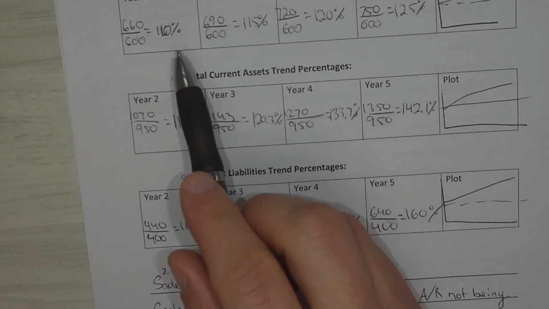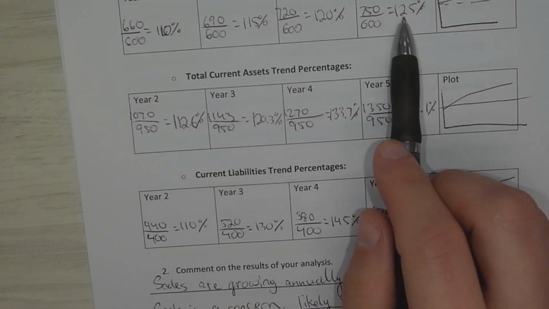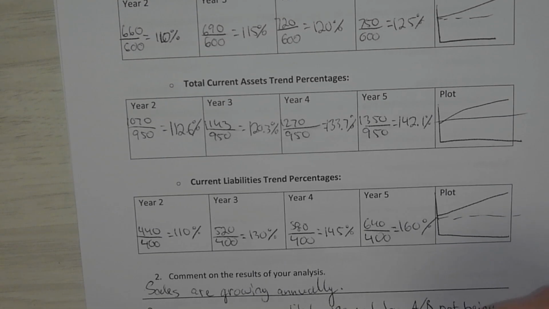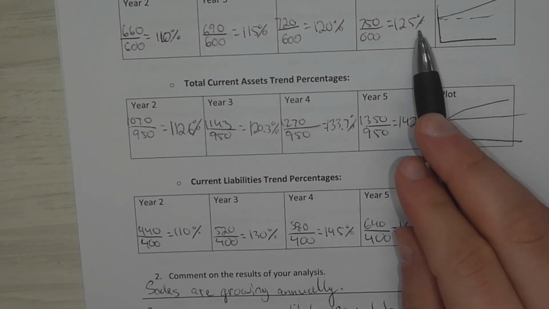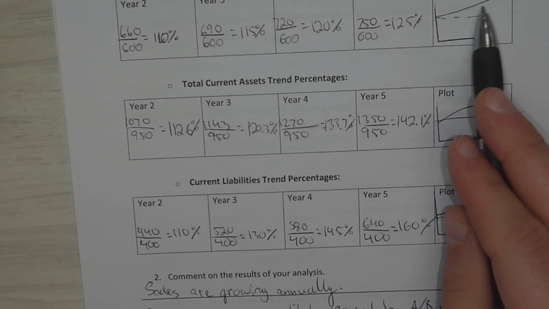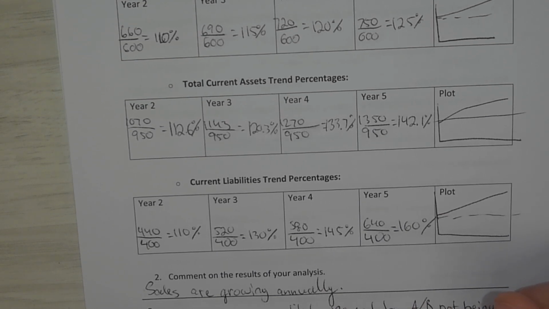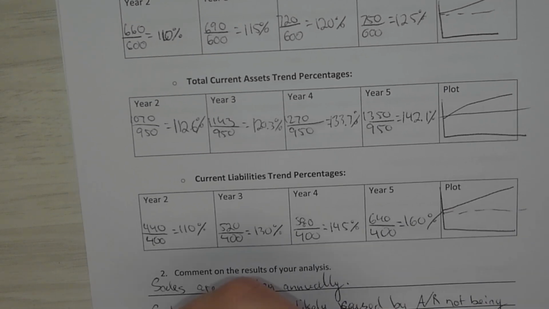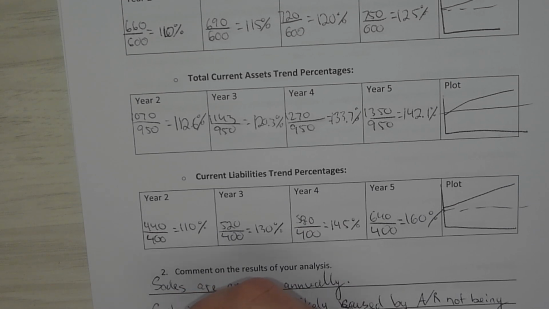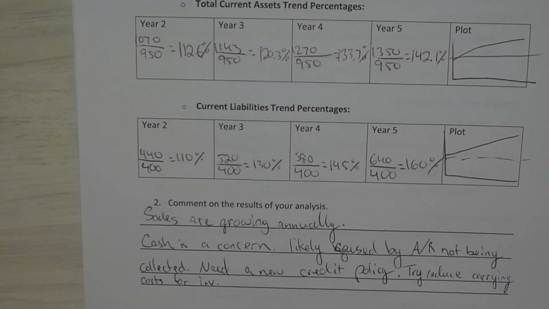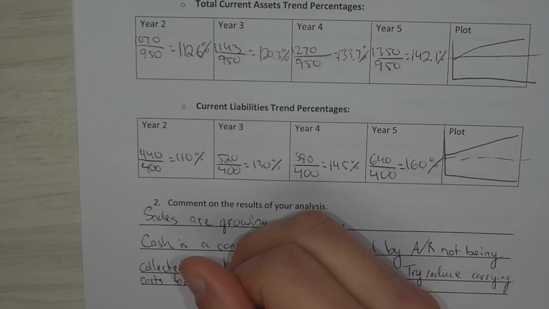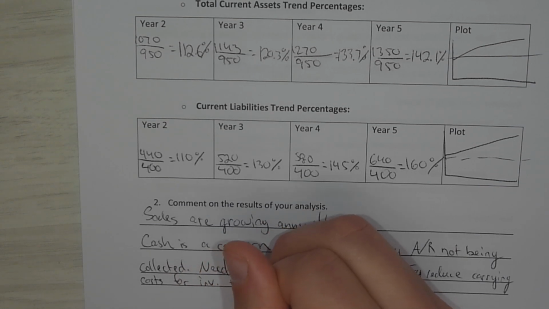Also, their inventory is going up. So now we're carrying 125% of what we used to in our base year. Now that could be a number of things, it's not a huge number, we could say, well, this is to manage the growth, but you might say, try to reduce carrying costs for inventory to improve cash position.